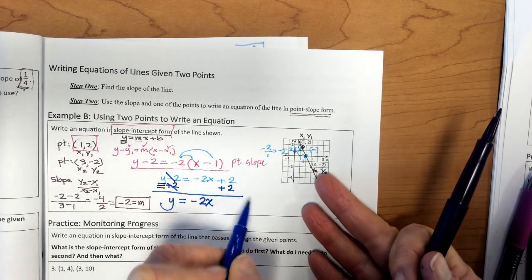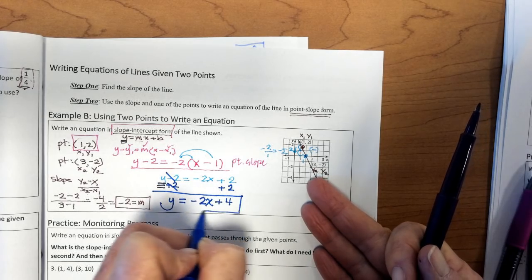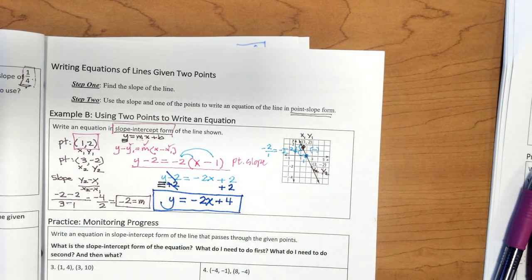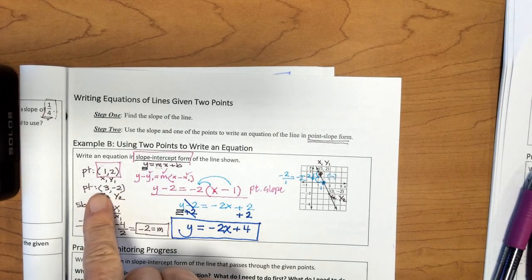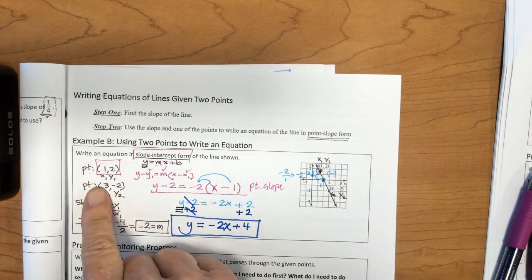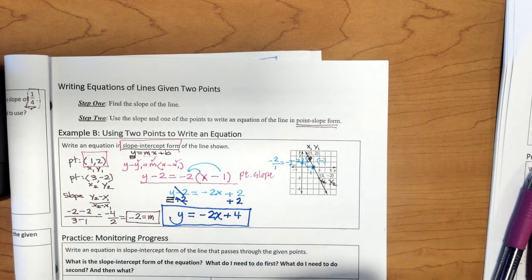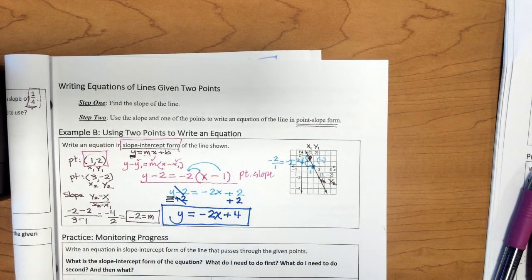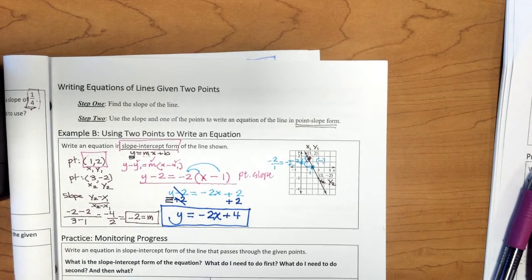And now I'm just going to add 2 and 2 together, which is plus 4. So now you can see how I went from given 2 points on the line, and that is all I was given. I was given a graph with 2 points, and I was able to write an equation in slope-intercept form because I did not have a y-intercept.